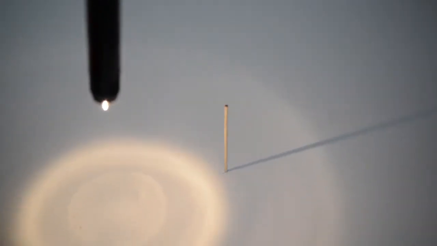When I move upwards, the shadow gets shorter. When I move downwards, the shadow gets longer. The other one is the direction of the shadow. When I move the light source around, the shadow moves around too.